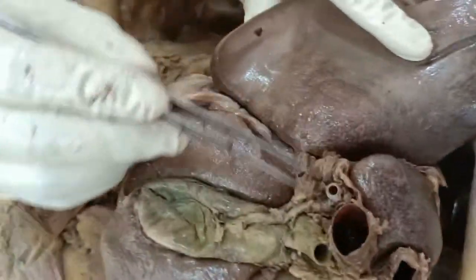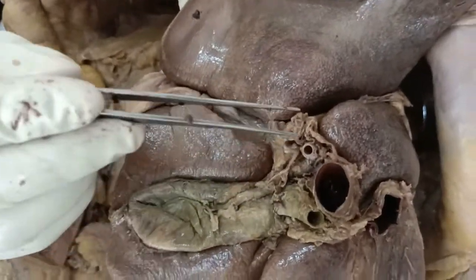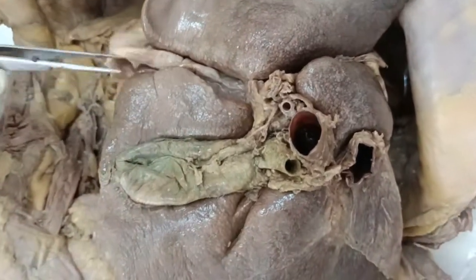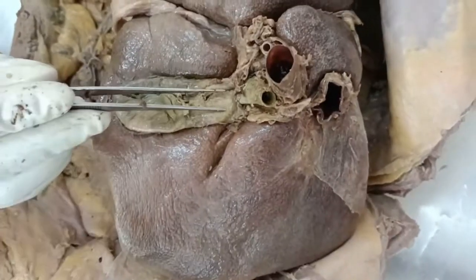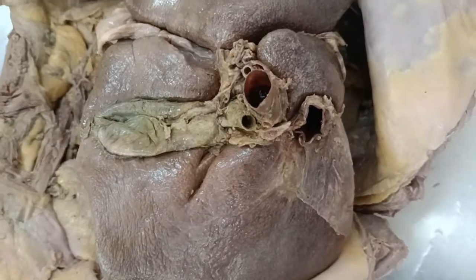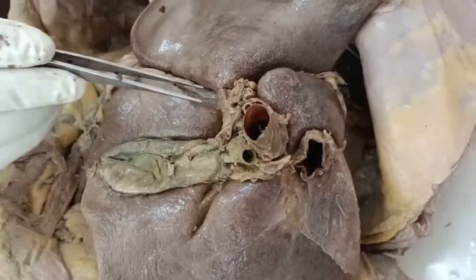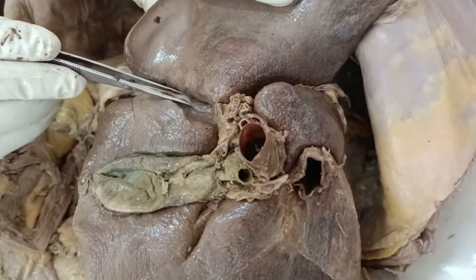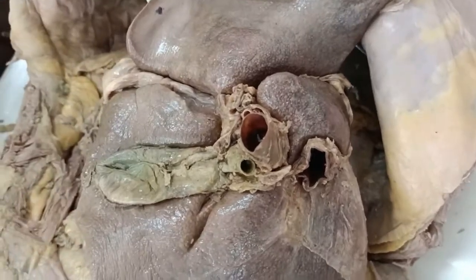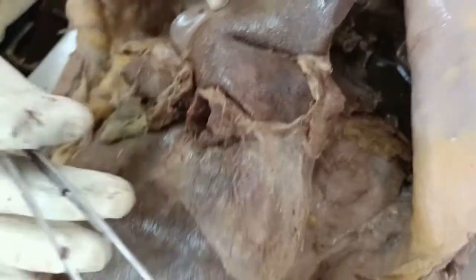Superiorly or posteriorly by porta hepatis. Inferiorly by the inferior border. Towards the right side, fossa for the gallbladder. Towards the left side, fissure for the ligamentum teres hepatis. So this is the quadrate lobe. This is about the right lobe.